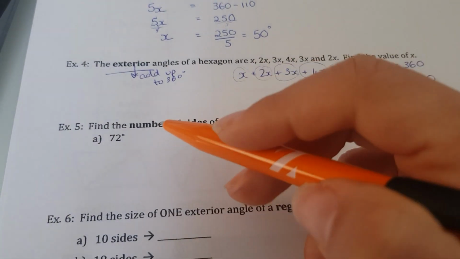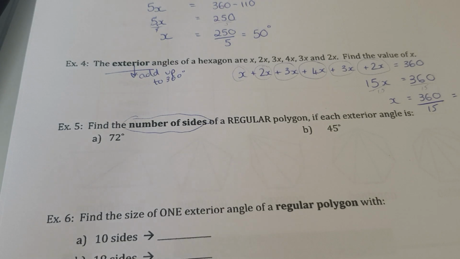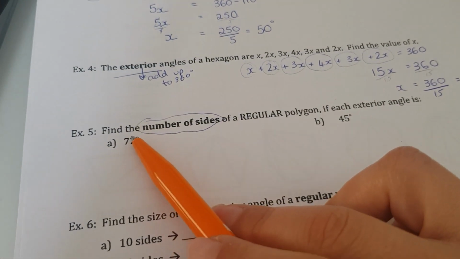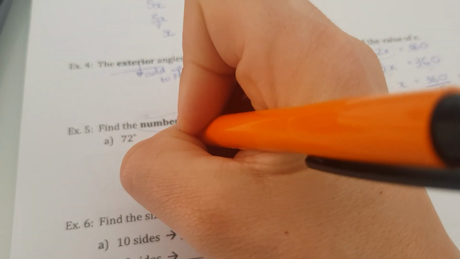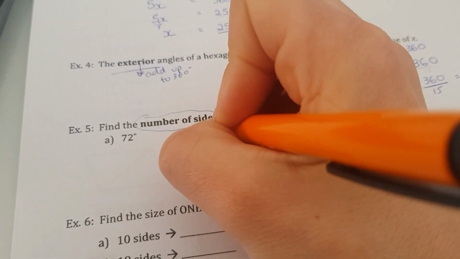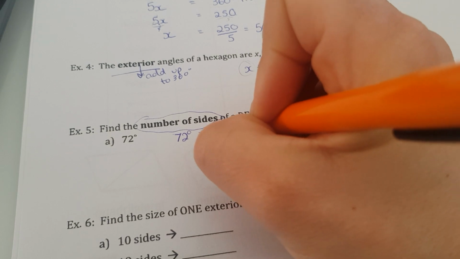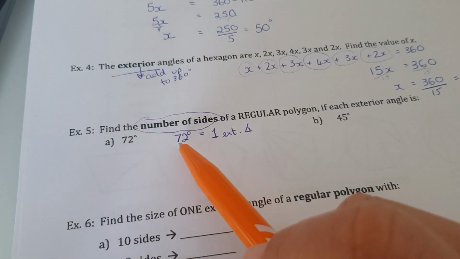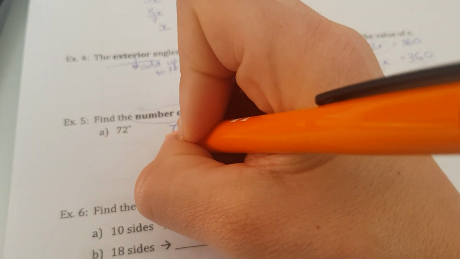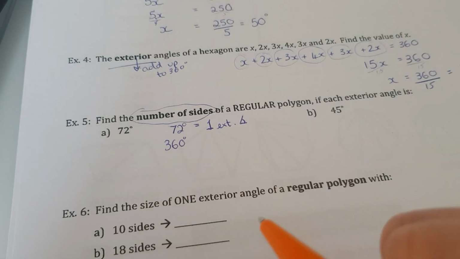Next one. We need to find the number of sides of a regular polygon if each exterior angle is 72. So what do I know? We know that one exterior angle is 72. So 72 degrees represents one exterior angle. And we know that the exterior angles altogether add up to 360 degrees.